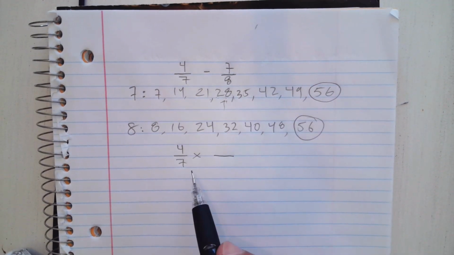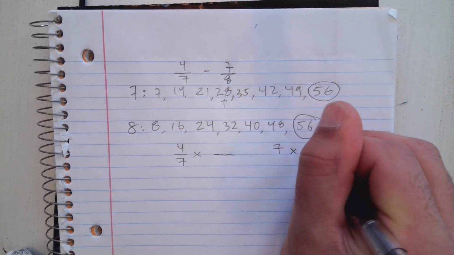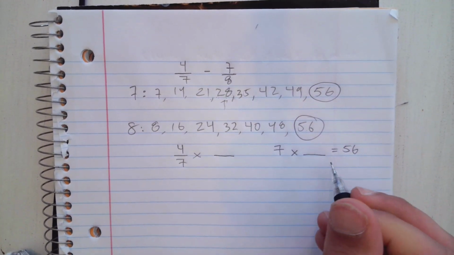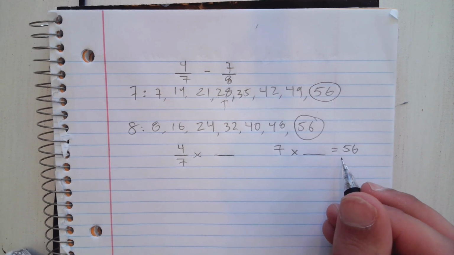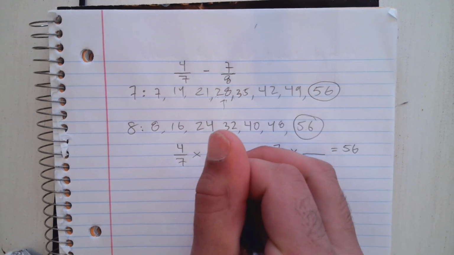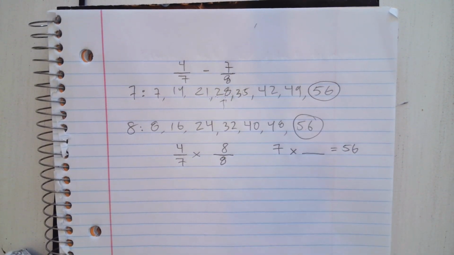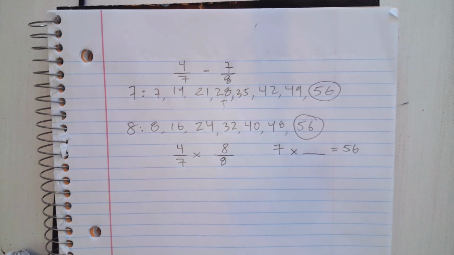Basically, what we're trying to say is 7 times blank equals 56, right? Okay, and what did you get? And how did you figure out it was 8? Good. Okay, that's a really good strategy. I like that you came up with that, because that's a pretty effective way to figure it out.